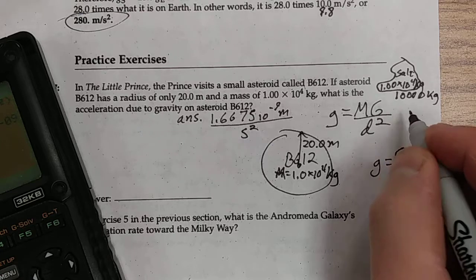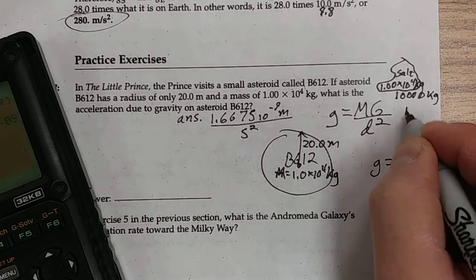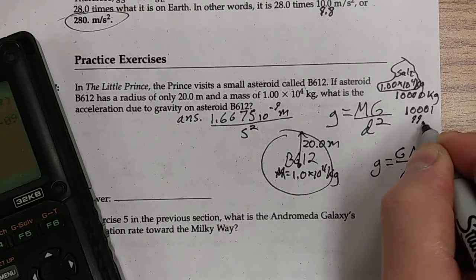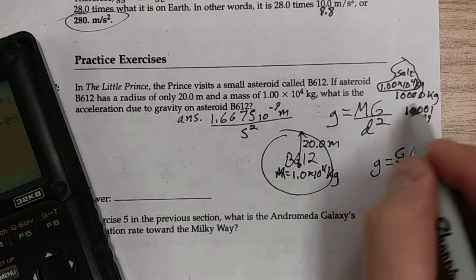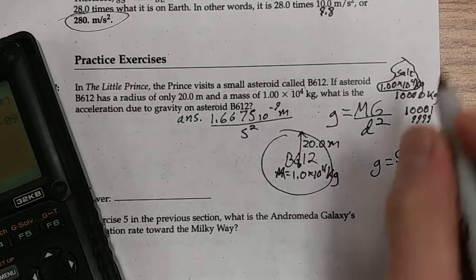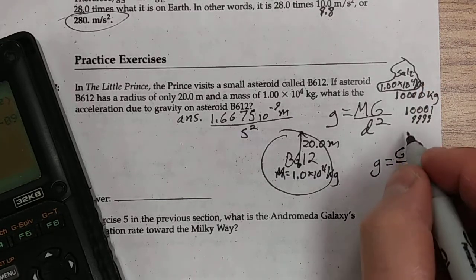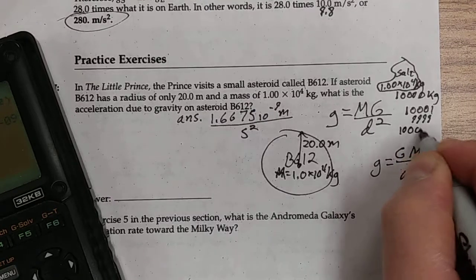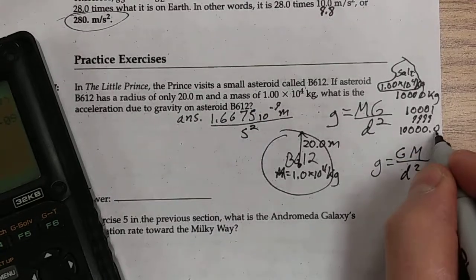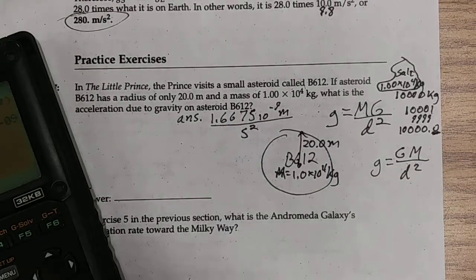It's not this. It's not that. They measured it no more accurately than that. What does that also mean? It means it's not 10,000.0. We didn't measure it to that accuracy.